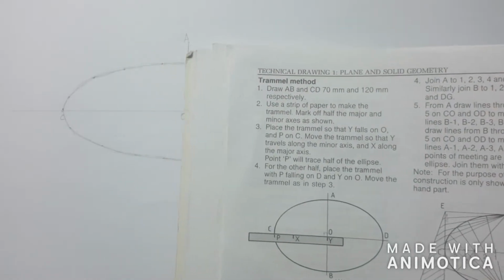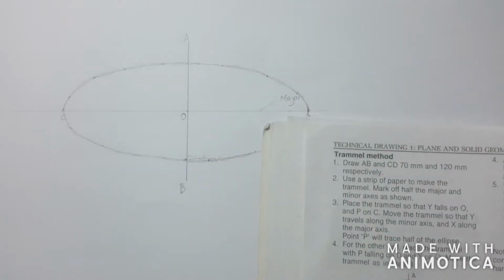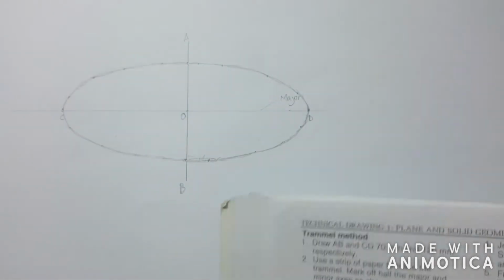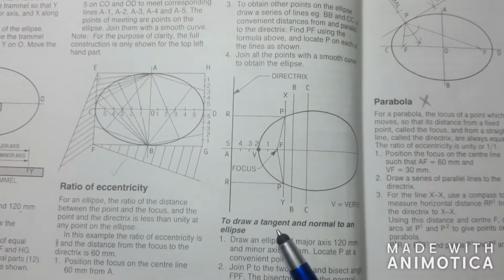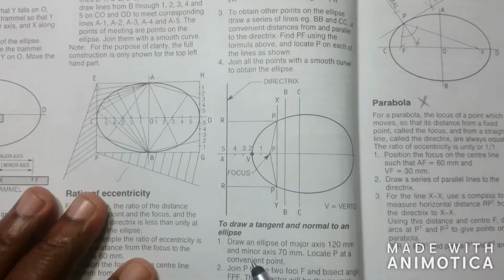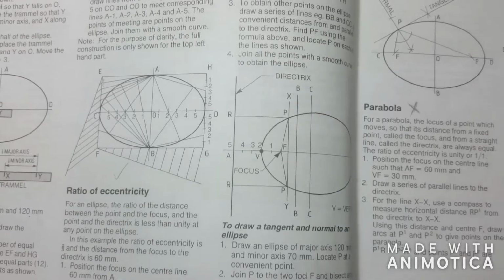There are 4 methods that we did, so we're going to use this one in advance. To get the tangent now, you have to draw an ellipse of major axis 120 and minor axis 70. Luckily we have this drawing here.